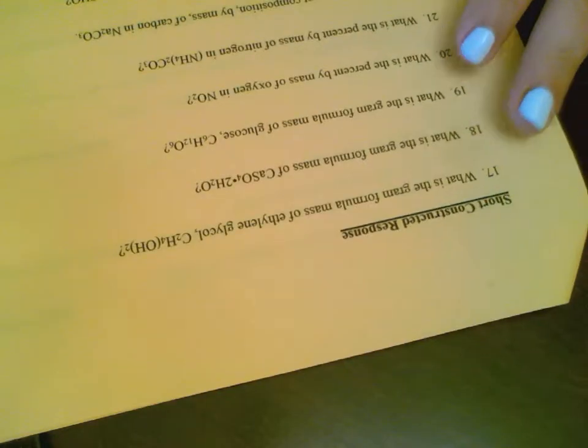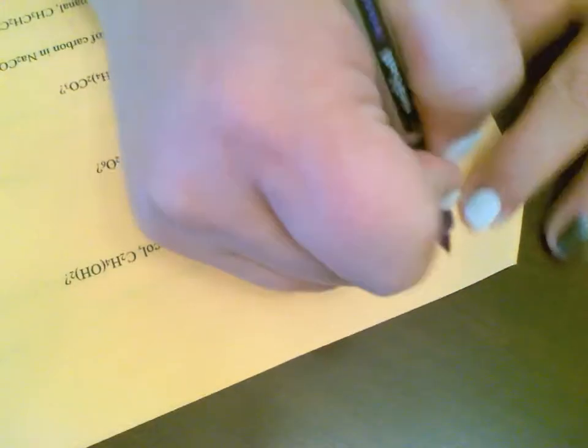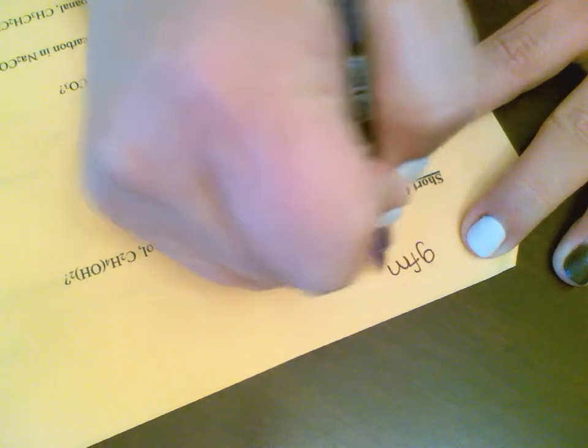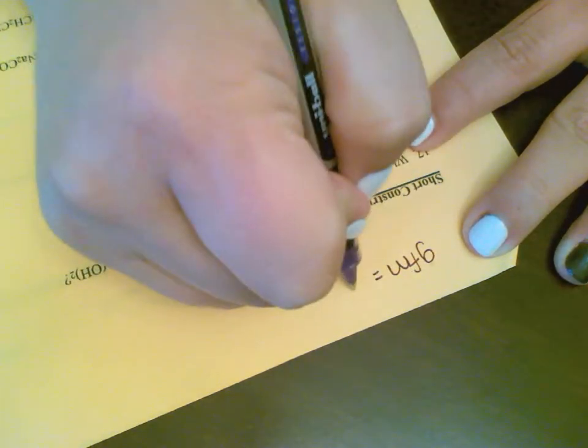Okay, let's go on to our short answer. So a lot of these are going to be very much the same. We're going to use a few different equations. So I'm actually going to set them up at the top here. I can already tell from a quick scan that they're going to give me a lot of gram formula mass. So let's remember that if they say GFM, that means I'm just going to add the masses together.